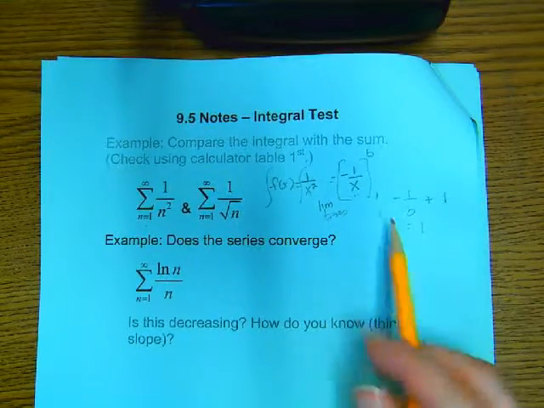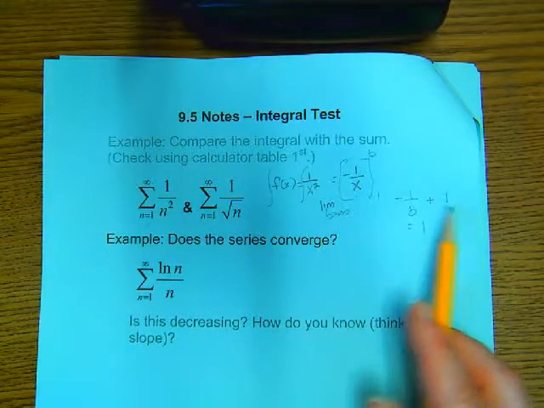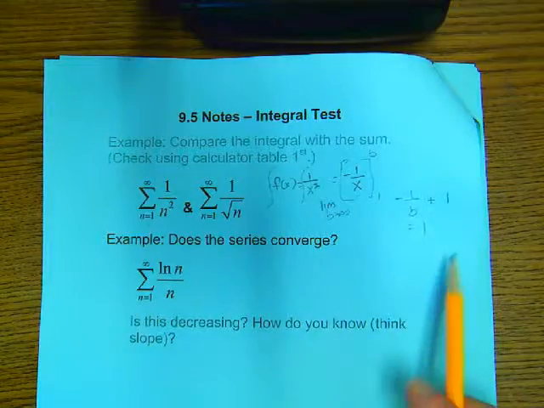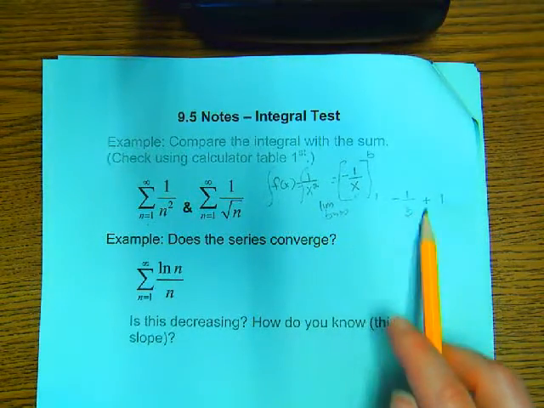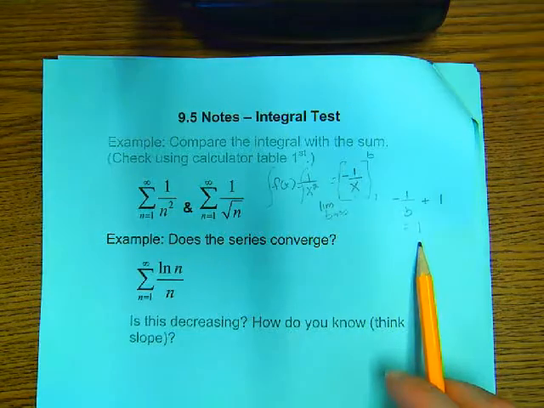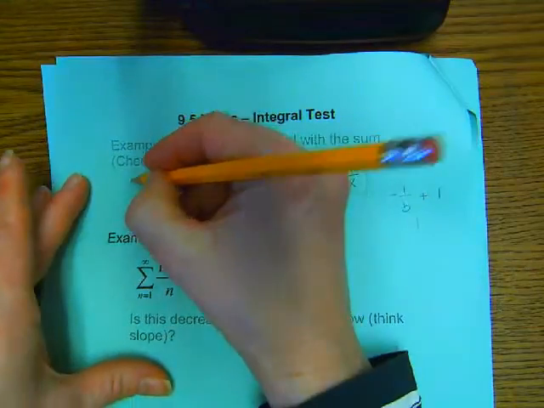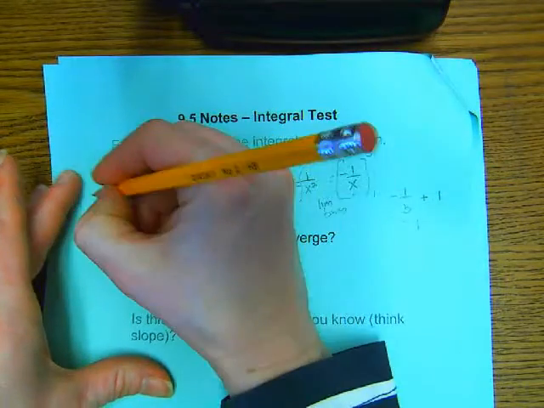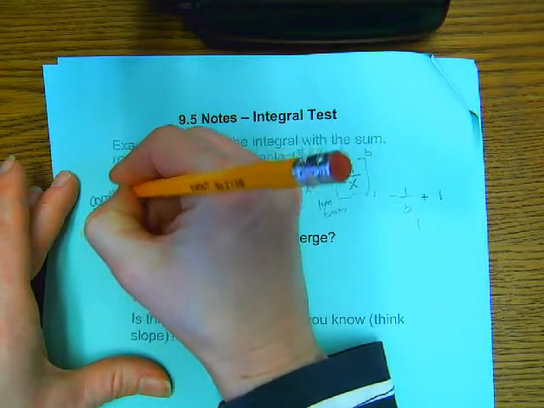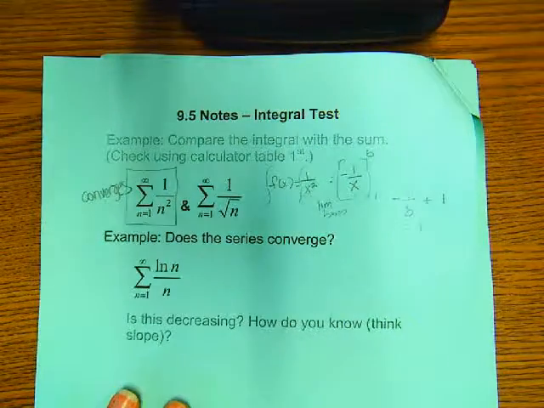I got negative 1 over b plus, because it's minus a negative 1 over 1, and I found the limit as b goes to infinity, that drives this till 0. So this equals 1. So what I've just found is that this is going to converge because the integral converges. Okay.